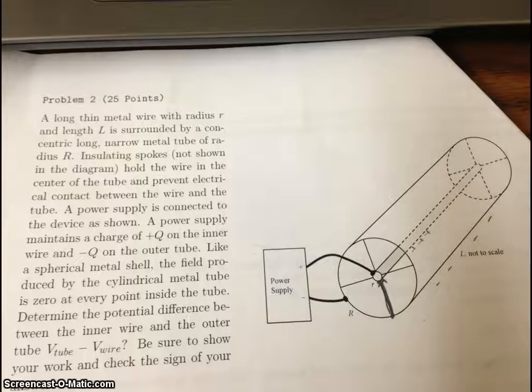So here's the problem. A long thin metal wire with radius r and length L is surrounded by a concentric long narrow metal tube of radius R. Insulating spokes hold the wire in the center of the tube and prevent electrical contact between the wire and the tube. A power supply is constructed with the device as shown. A power supply maintains a charge of plus Q on the inner wire and minus Q on the outer tube.